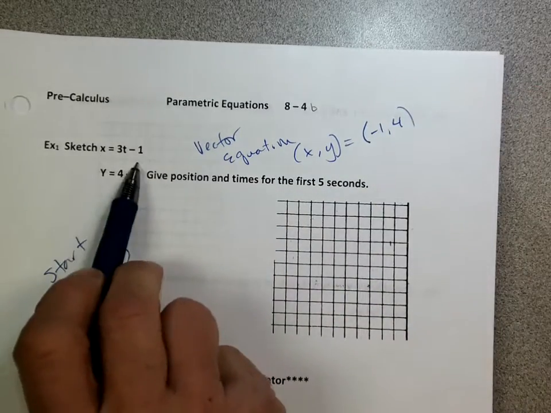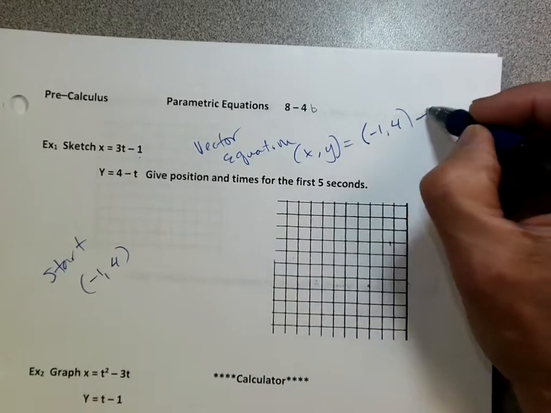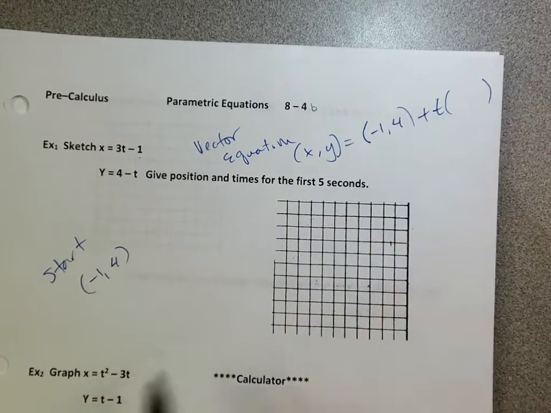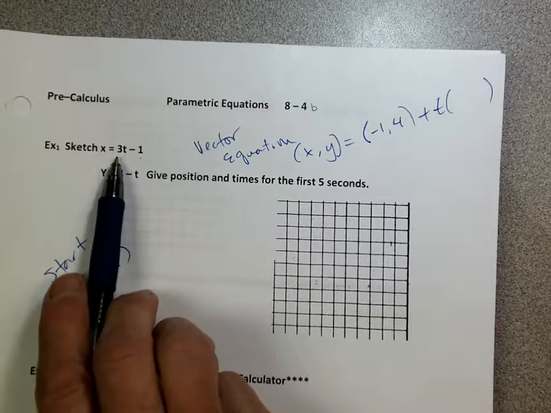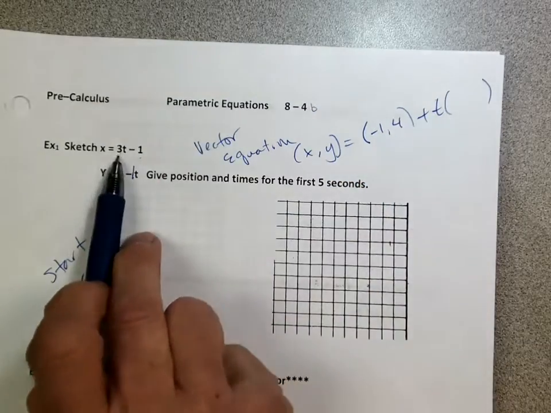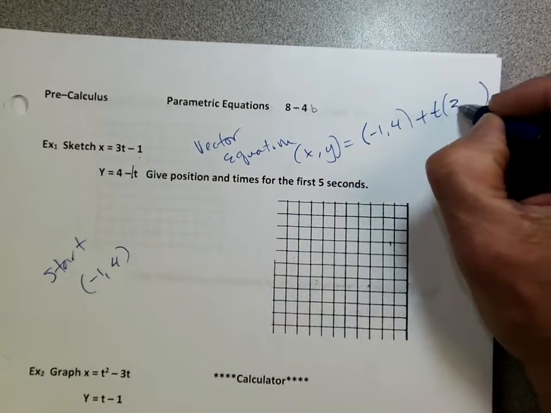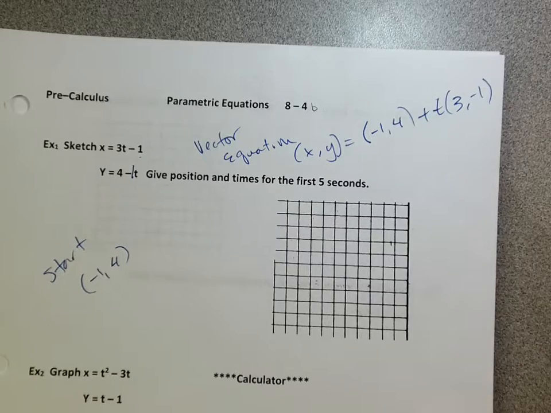See the x values, y values. So I get an x, y of -1, 4 plus t times our movement. Our movement is going to be to go over 3 and then down 1. That's our movement, so it's going to be 3, -1. That's my vector equation. The nice thing about the vector equation is it really gives us an idea of where we're going.